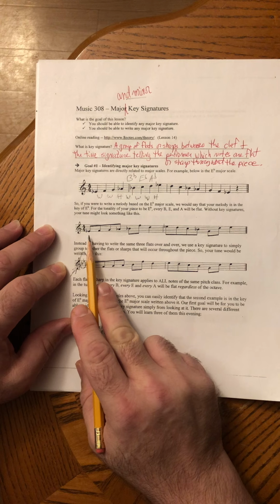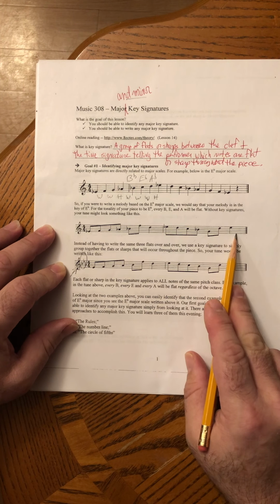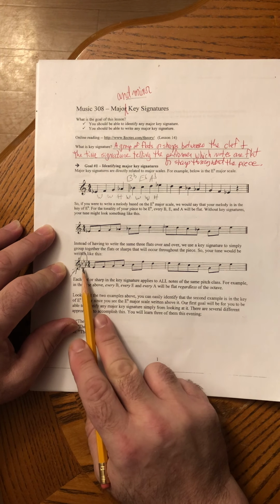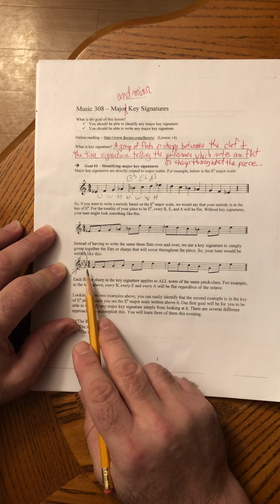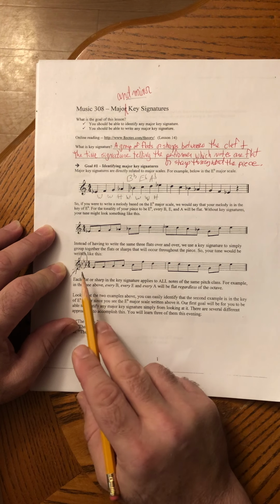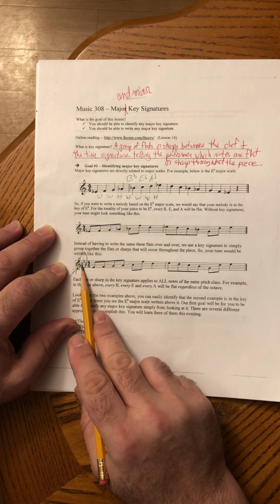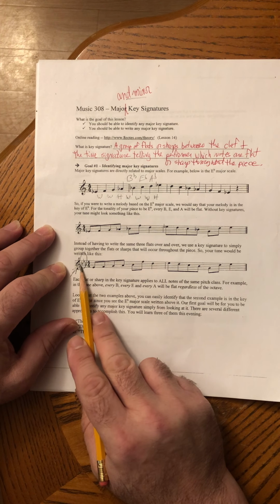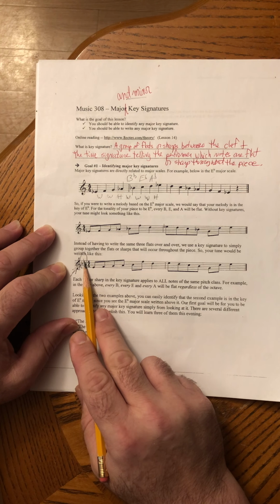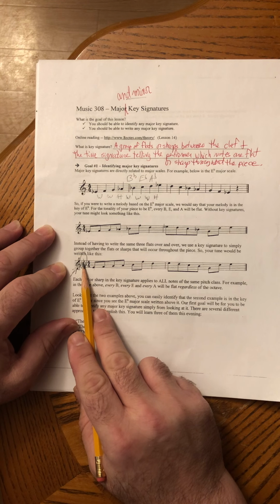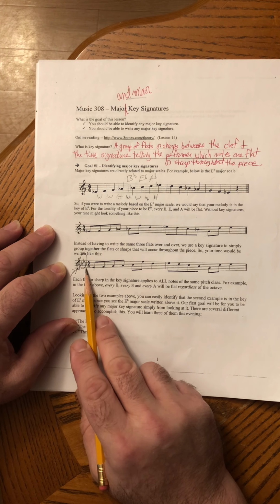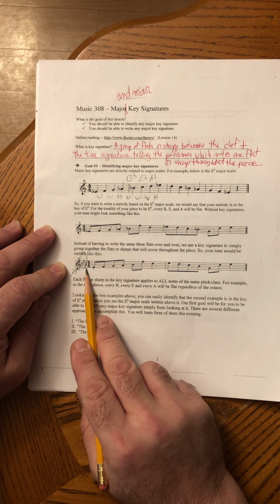So instead of having to write all of these flats over and over again, the composer merely says, okay, this is based on the E-flat scale, so I'm going to be in the key of E-flat major. Therefore, I'm going to give the performer this key signature. So this means all the B's are flat, no matter where they are, not just on this line. All the E's are flat. So you see this first E is down here, this flat is up here, that's okay. All the E's are flat and all the A's are flat.